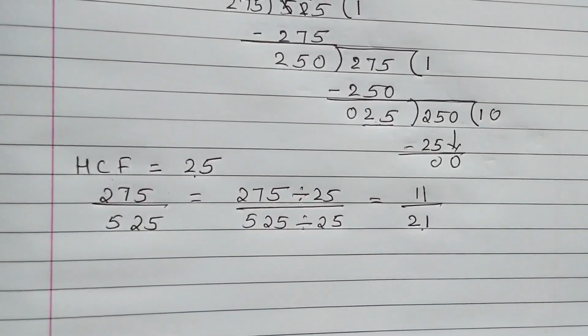There are 2 more sums which you can try on your own.